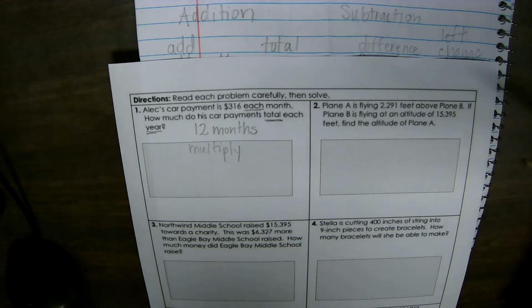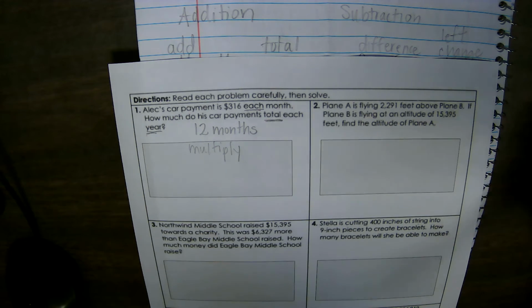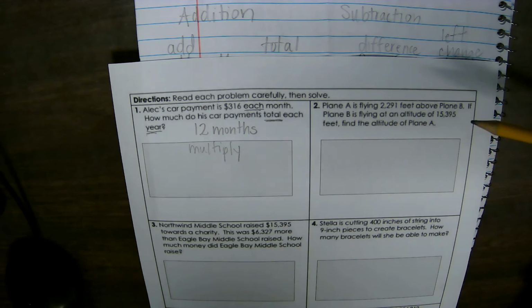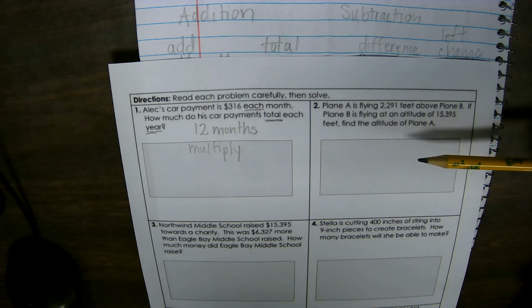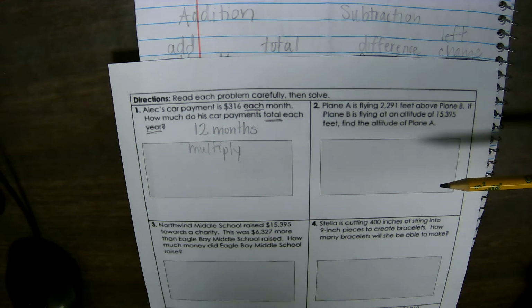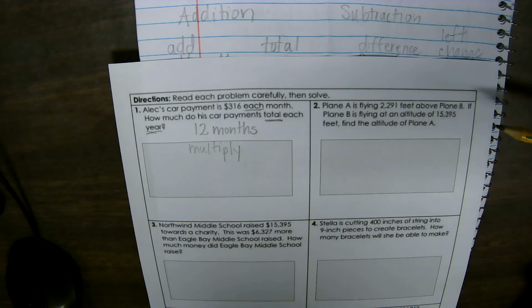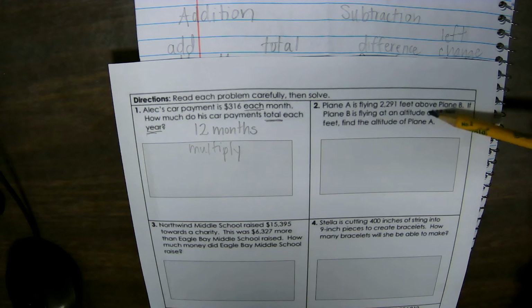Let's look back at number 2. I know I'm skipping around here. I just want you to know how I would think about some of these problems. Plane A is flying 2,291 feet above plane B. If plane B is flying at an altitude of 15,395 feet, find the altitude of plane A. So if this is above plane B, we know where plane B is.